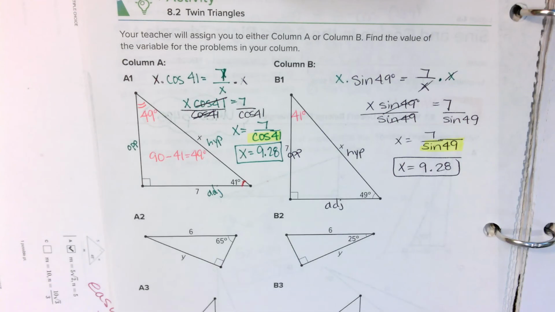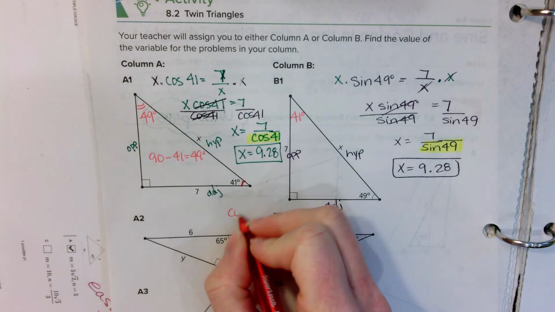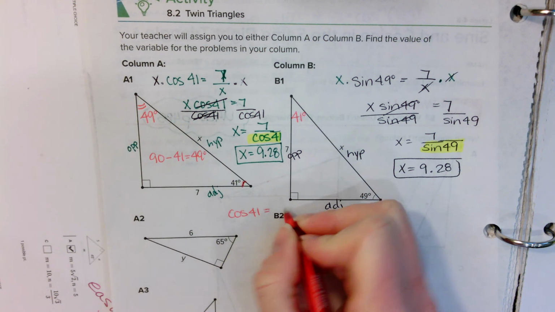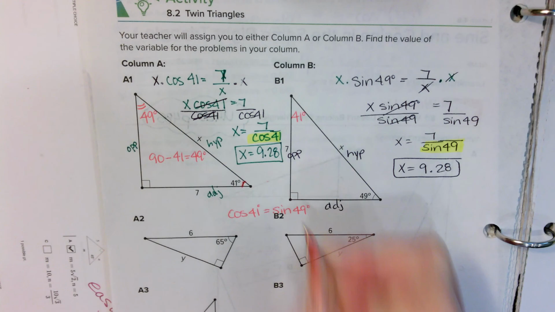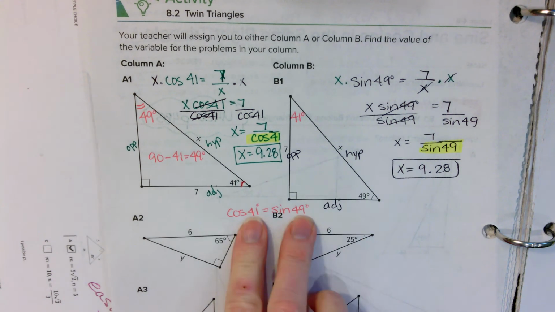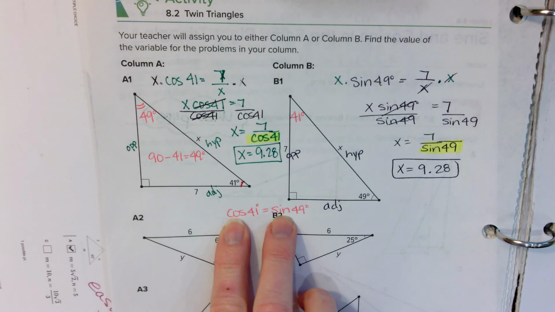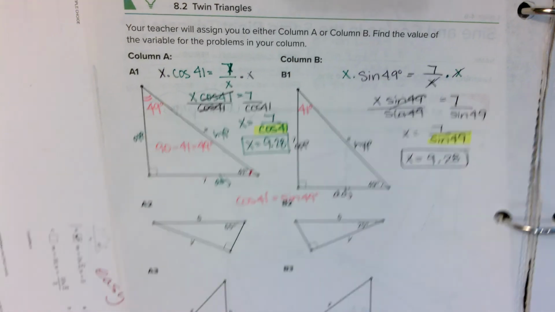So I know from doing this problem that the cosine of 41 degrees is equal to the sine of 49 degrees. That is always true. For my two acute angles in a right triangle, the cosine and sine of each of them are equal to each other. Let's look at a few examples.